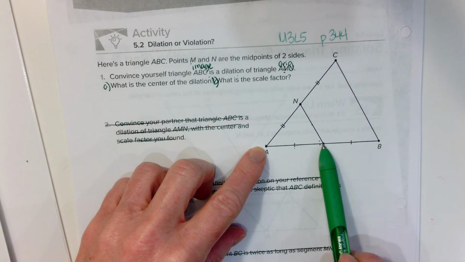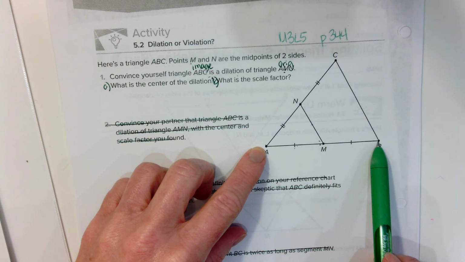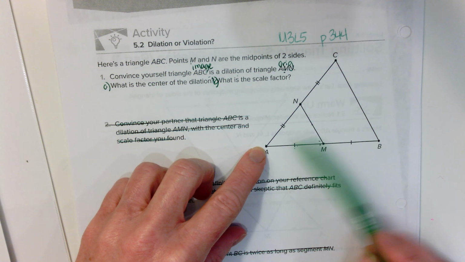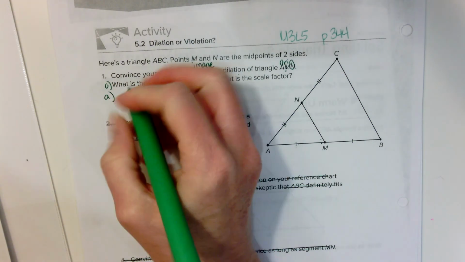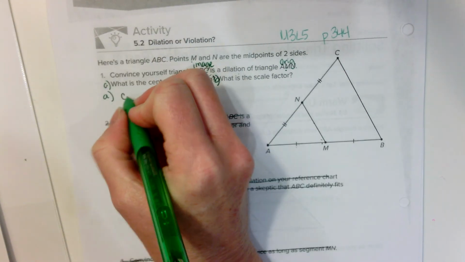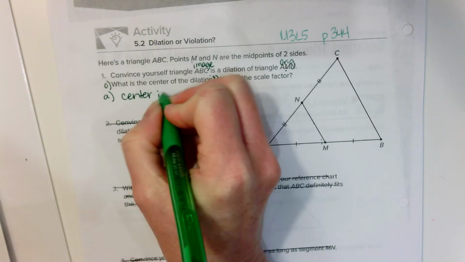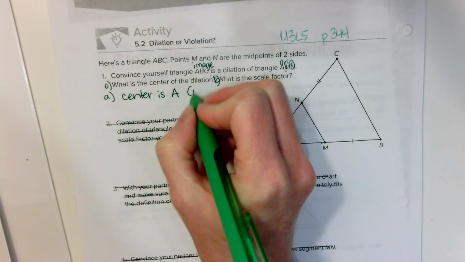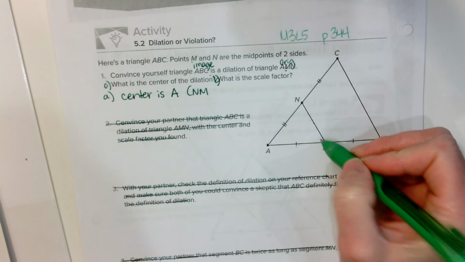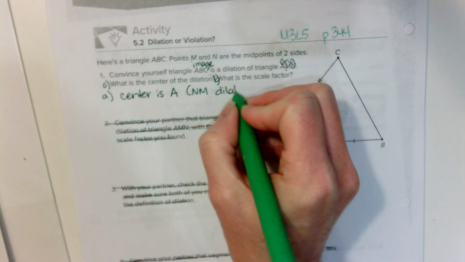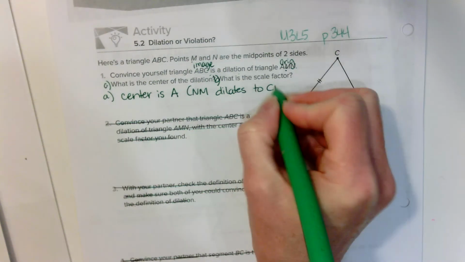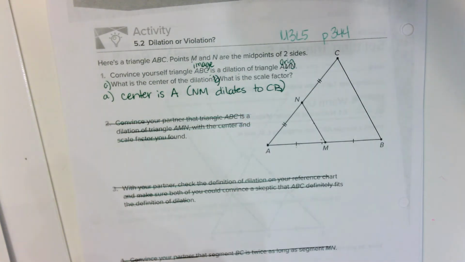If this is where M was, this is where M prime moved to right here. Everything grew out from my center A. So for A, what is the center of my dilation? The center is A. And so NM, this segment right here, dilates to CB.